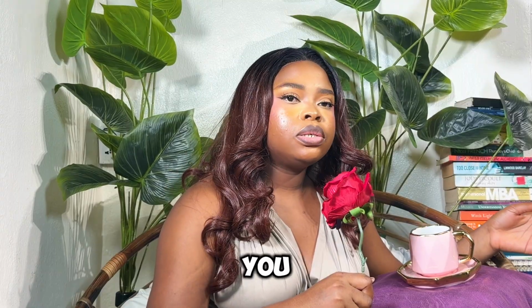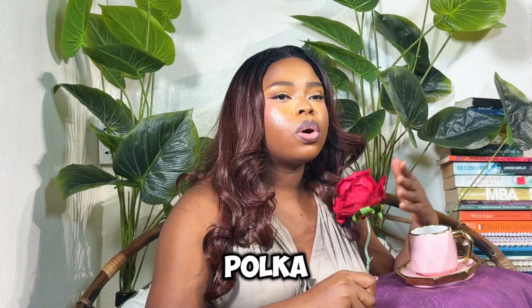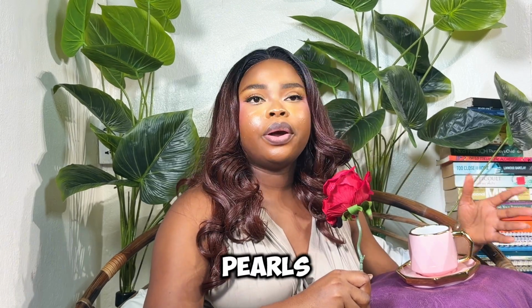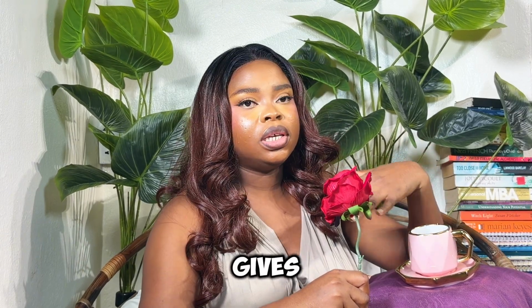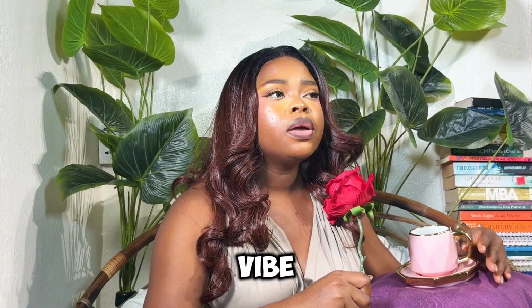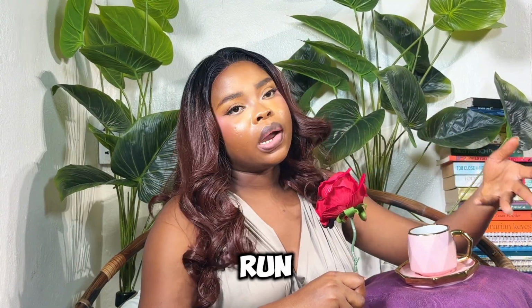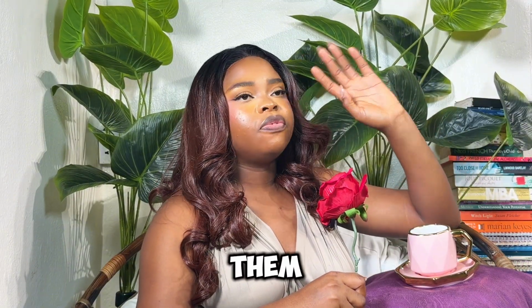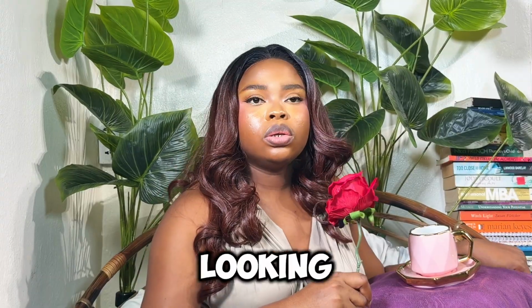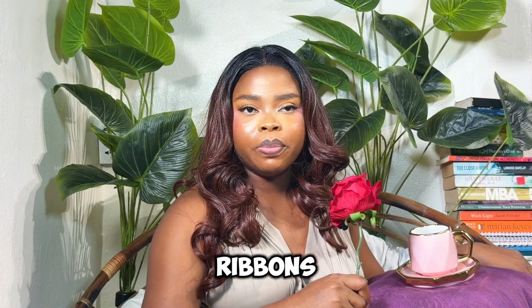So the elements you see on this theme is obviously polka dots everywhere, polka dot napkins, polka dot tablecloths, and then pearls. You know, polka dot is a design that gives a vintage, whimsical, old money kind of vibe. So you're looking at things that run along these lines. You're looking at vintage tablewares with silverwares, also looking at lots of bows and ribbons.